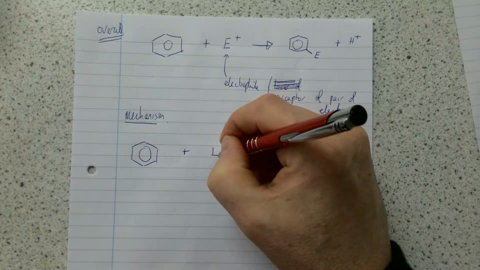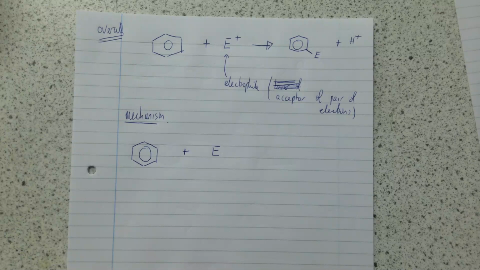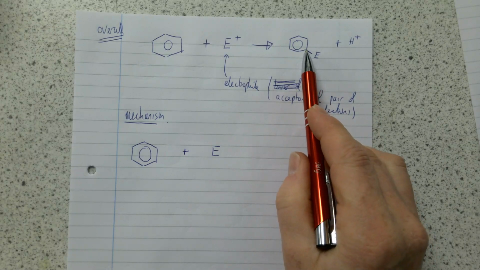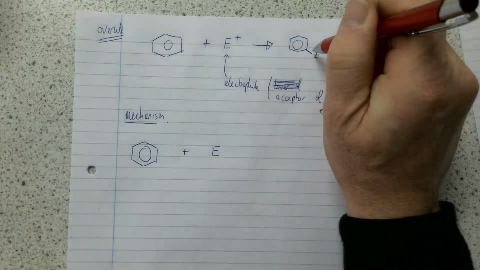So the way that it works is that this circle here is representing those 6 pi electrons. We're going to form a bond between one of the carbons and the electrophile. So how many of those electrons end up in that single bond there?